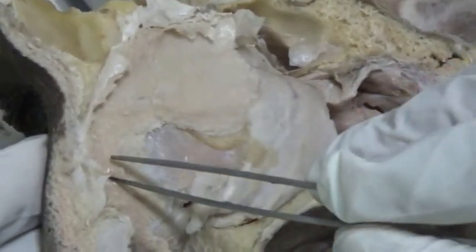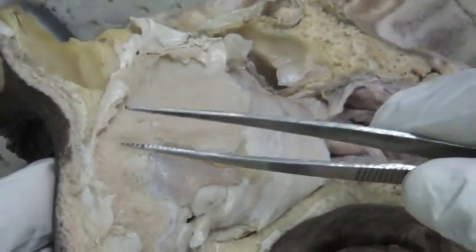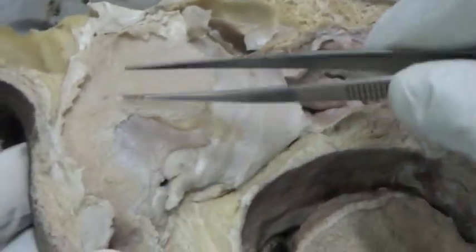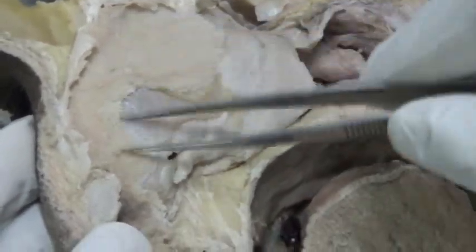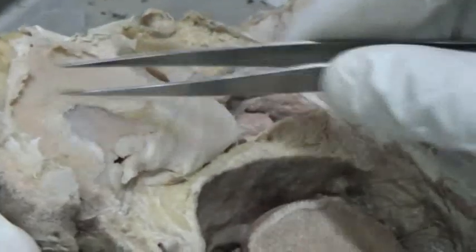If the deviation is severe, it causes nasal obstruction, breathing difficulty, sinusitis or excessive snoring, and in a few persons severe headache. It can be corrected by submucous resection or septoplasty. Males are more affected when compared to females.